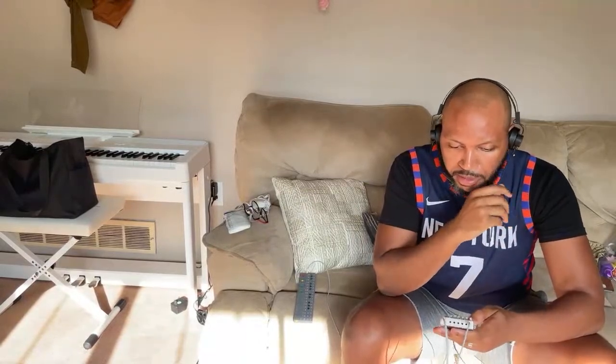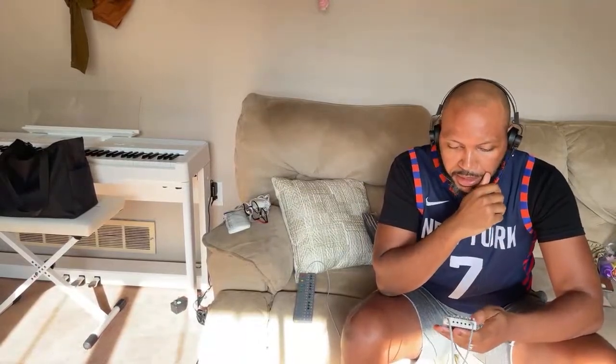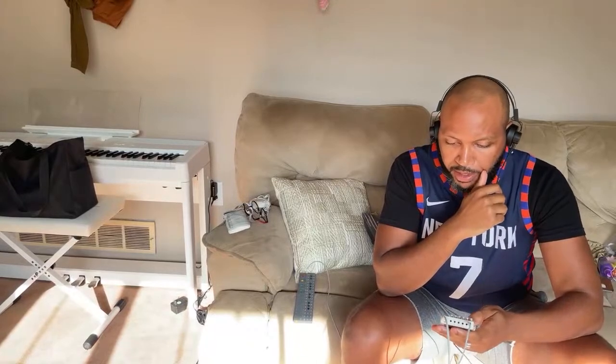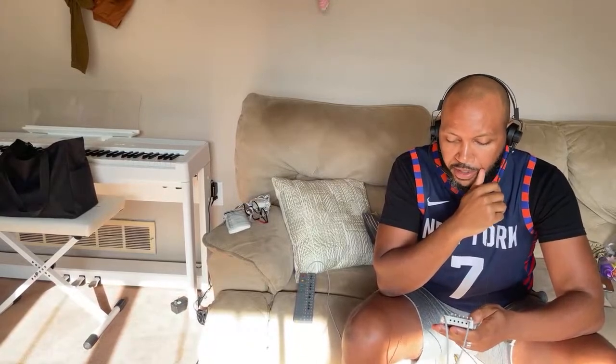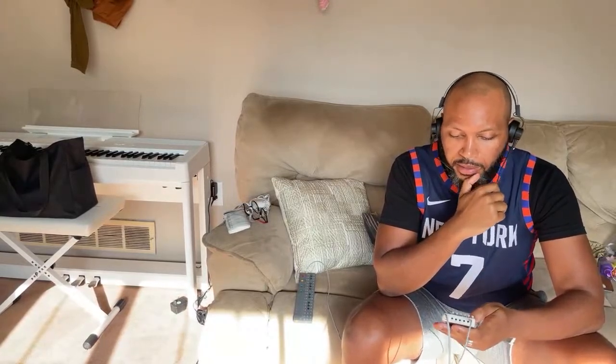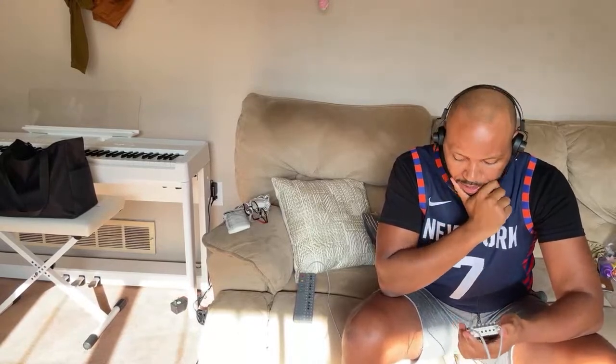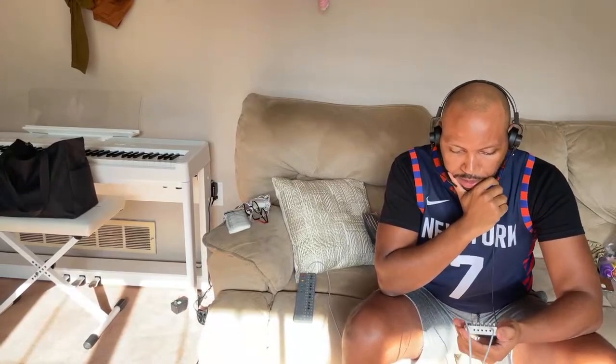TX6 is the name of the piece of equipment that I'm holding in my left hand. We got the M1 headset on my head right now with the microphone. And we got the OPZ sitting here to the right, generating the beats, and it's the dopest piece of equipment that I've had in a while.